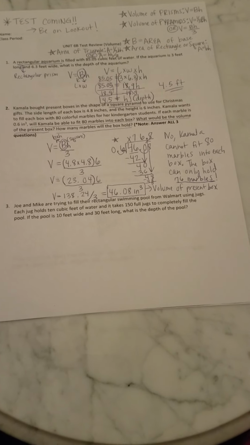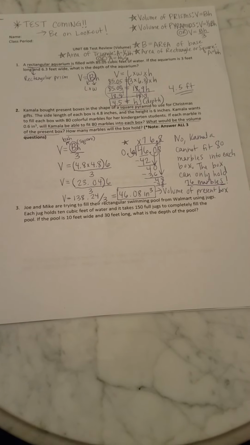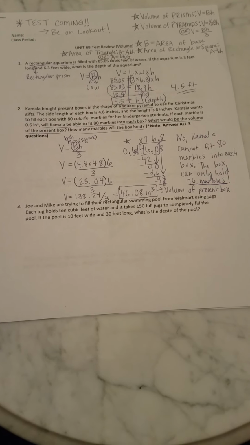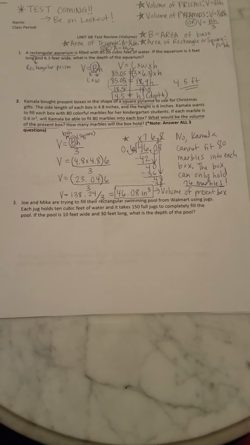Okay. Number 3, Joe and Mike are trying to fill their rectangular swimming pool from Walmart using jugs. Each jug holds 10 cubic feet of water, and it takes 150 full jugs to completely fill the pool. If the pool is 10 feet wide and 30 feet long, what is the depth of the pool?